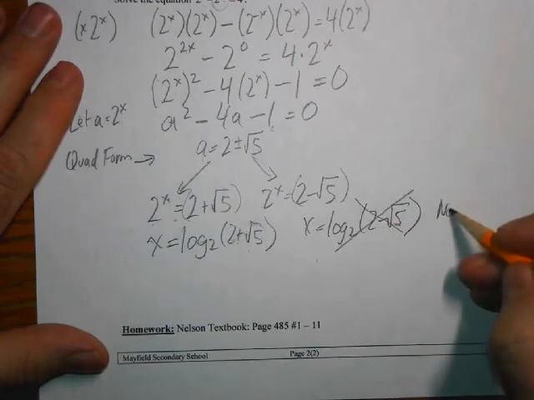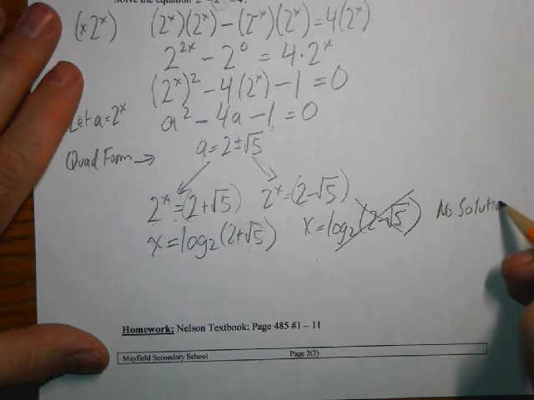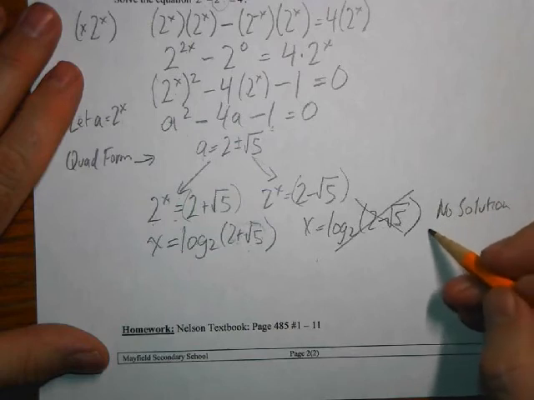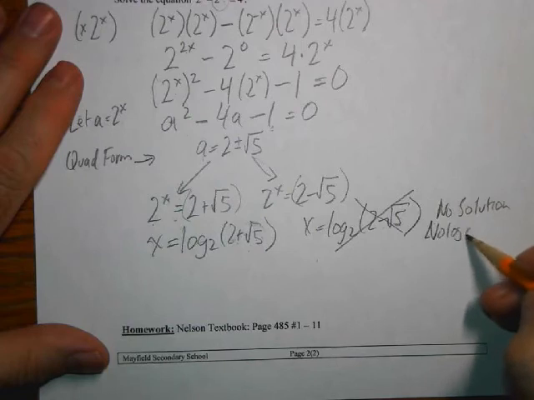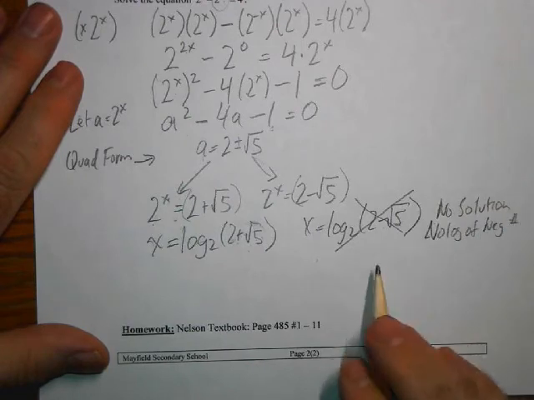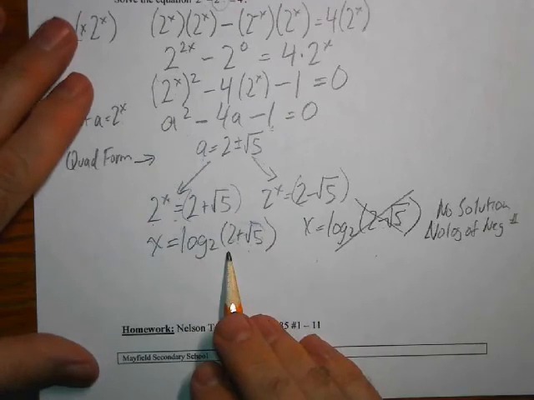So no solution. I'll put the reason here. Invalid. You can't take the log of negative numbers. Okay, so that's not valid, but this one is.